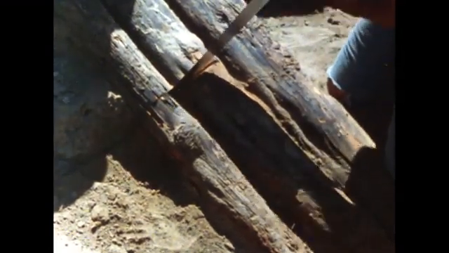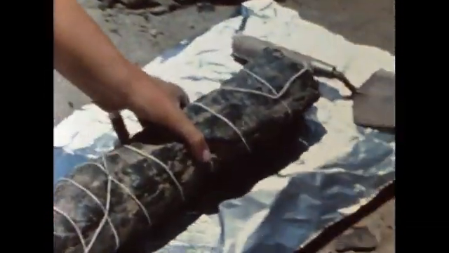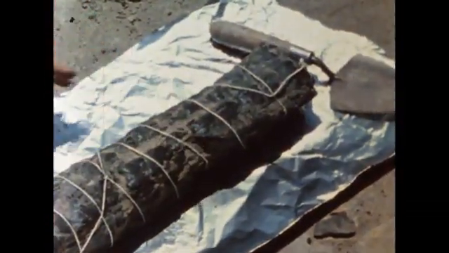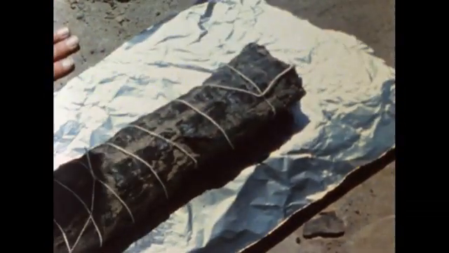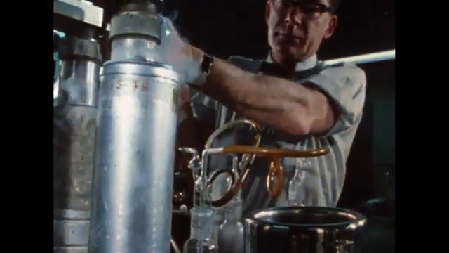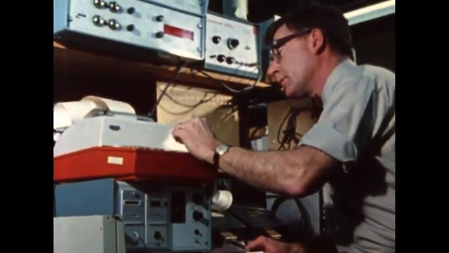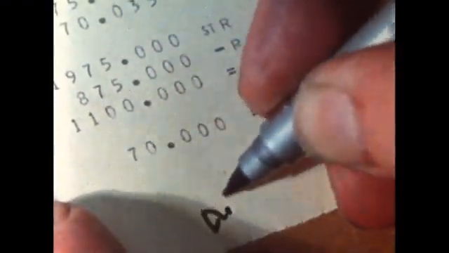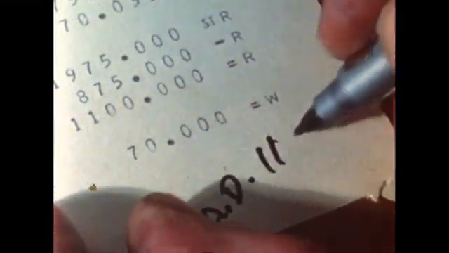After an organism dies, it no longer absorbs carbon-14, and the isotope begins to decay. Laboratory analysis of the logs can determine the amount of carbon-14 left in the sample, and therefore, when the logs were originally cut. The results of these tests indicate they were cut at about 1100 AD, plus or minus 70 years.